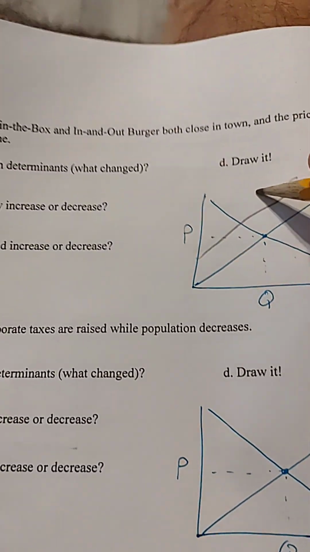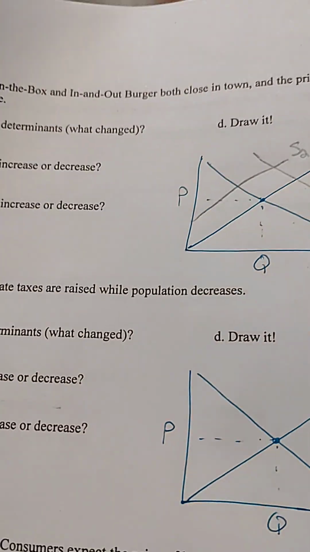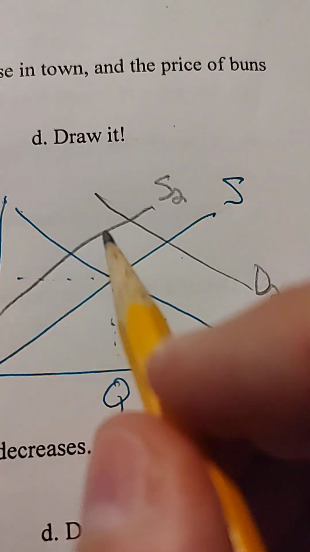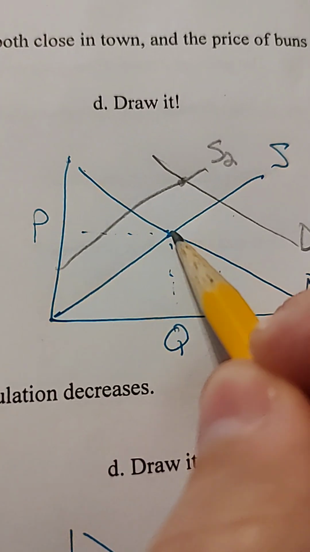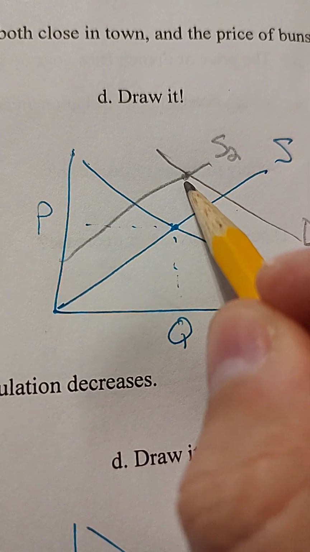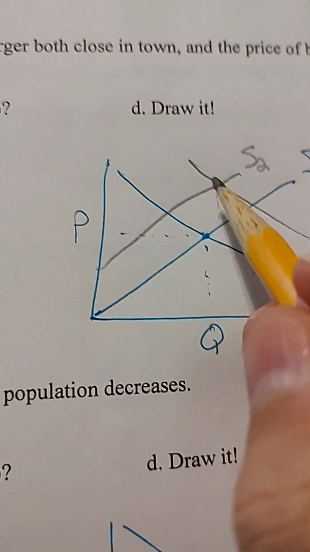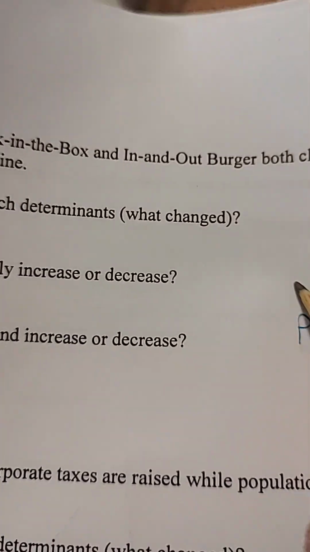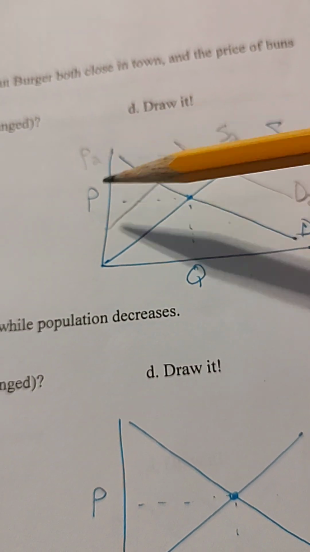So I'm going to draw a second demand curve over here. And now what I want to do is go where the two pencil lines line up. So this was my original equilibrium. This is my new one. If I take a look here, it looks like quantity may have moved a little bit, but of the two, quantity versus price, I can clearly see price definitely went up.